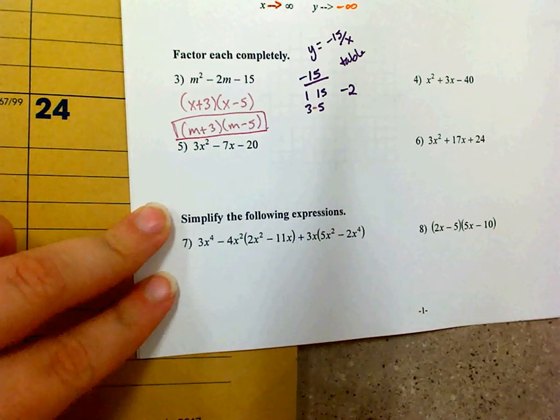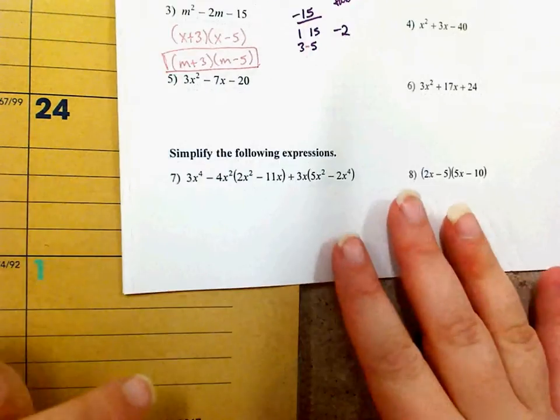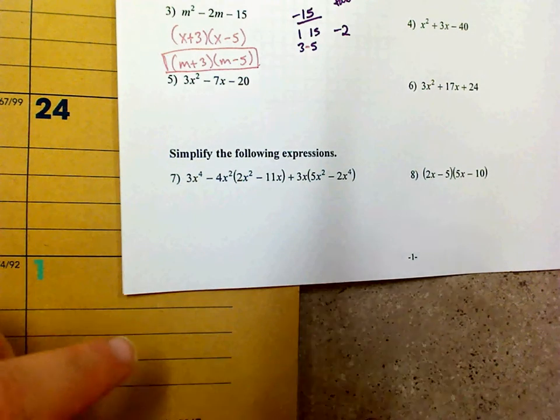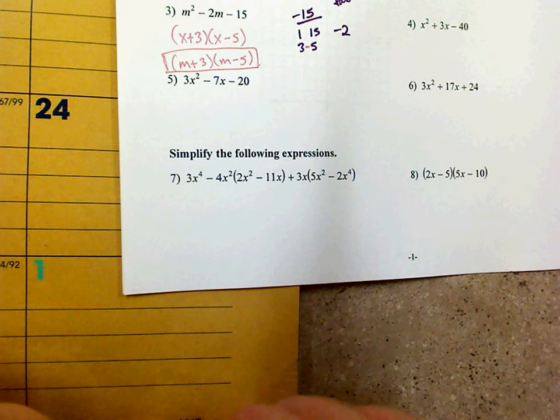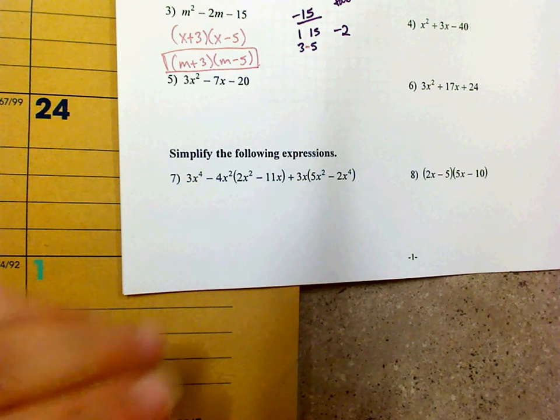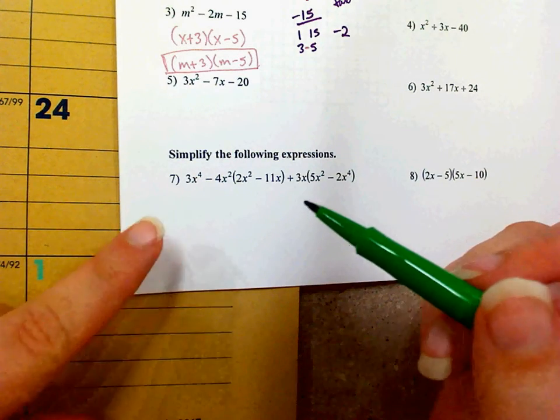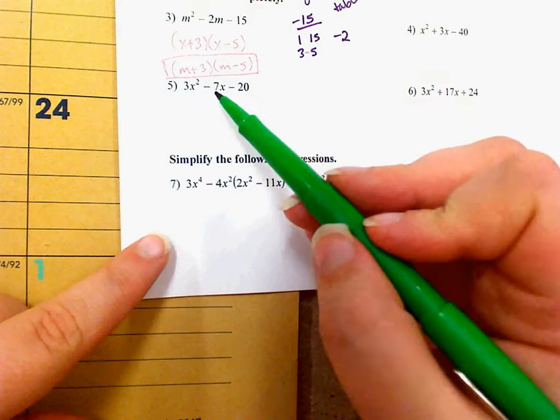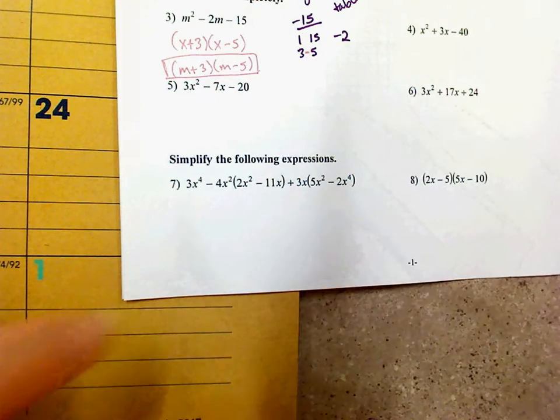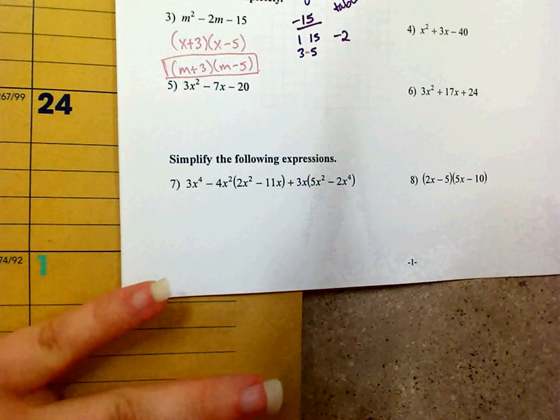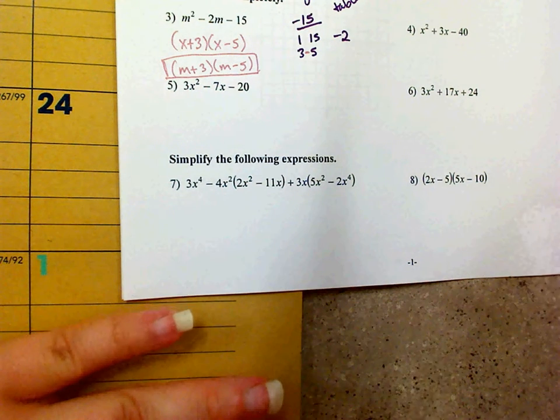Now let's go to number 5. What's different about number 5 compared to number 3? Right here, you've got a number in front of x squared, right? And can I divide a 3 out of 7 and 20? No, which means I have to do what method? Do you remember? You have to multiply. It's not important that you remember the name. It's important that you remember how, but it is called bottoms up. Do y'all remember that? Okay.